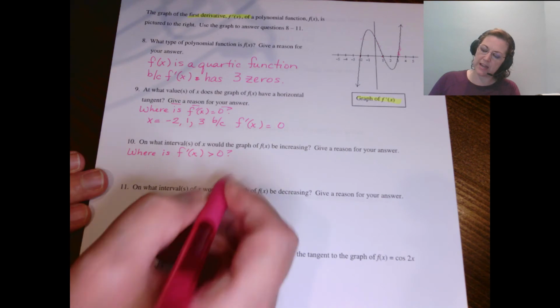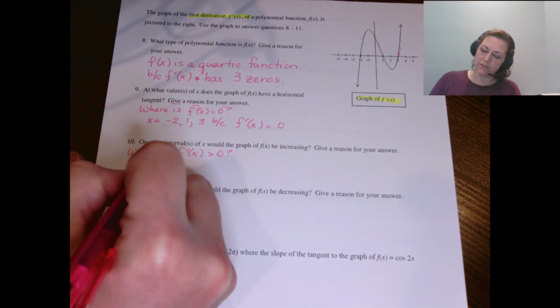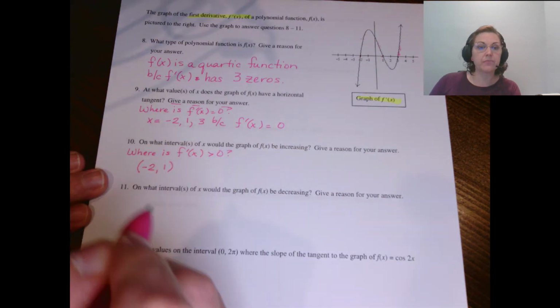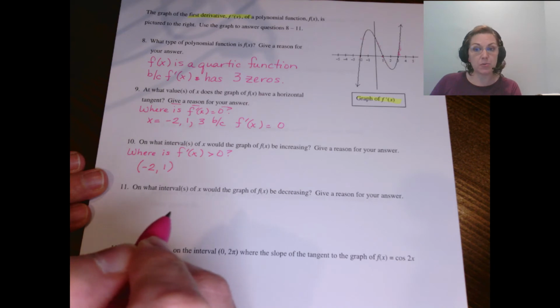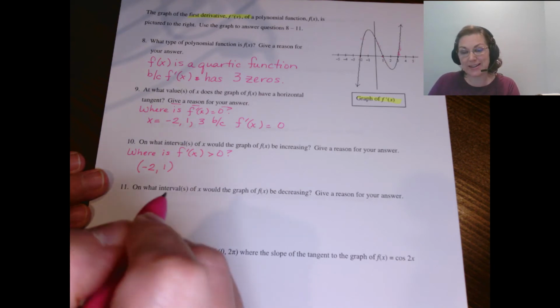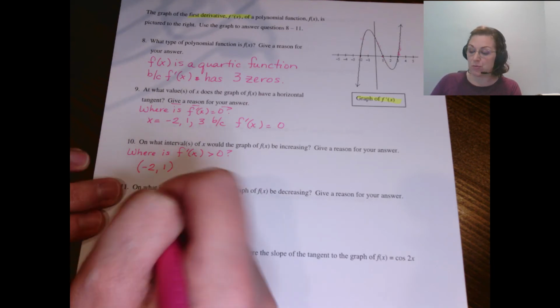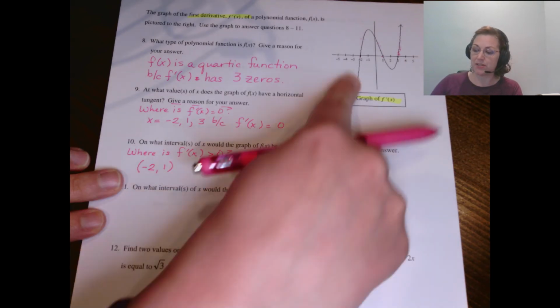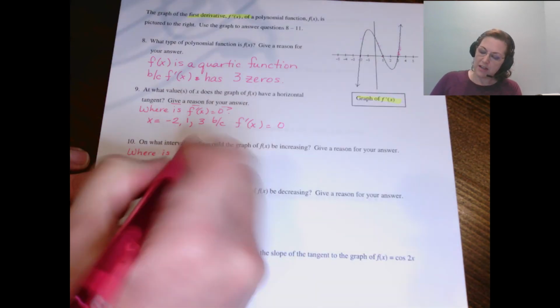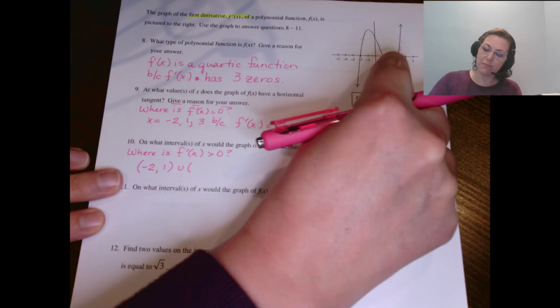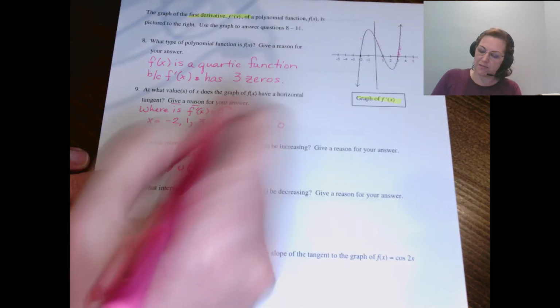Okay, so I'm going to say from -2 to 1, think about why I use parentheses instead of brackets, because at -2, the derivative is not positive, it's actually 0. And then again from 3 to positive infinity.